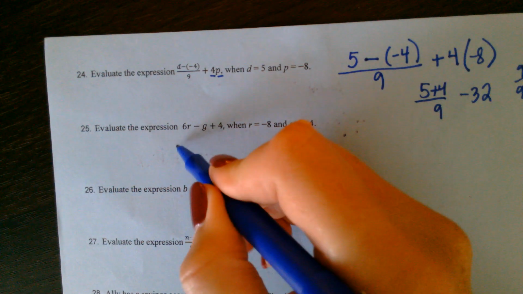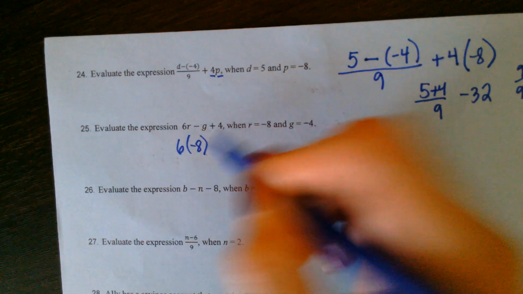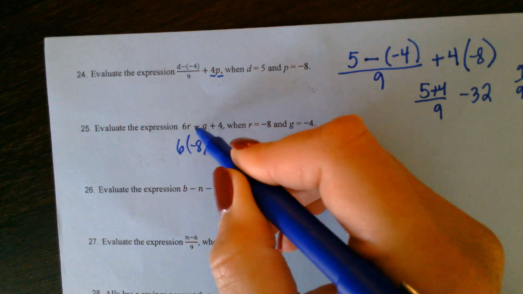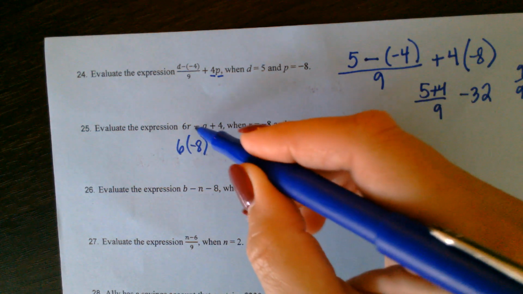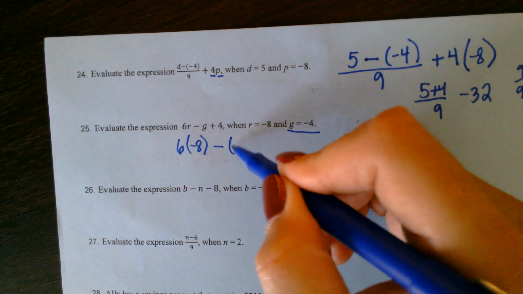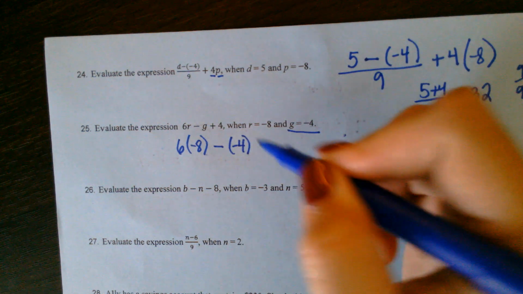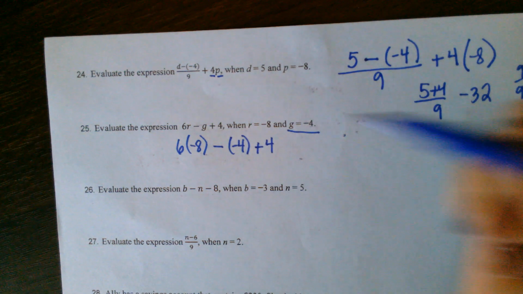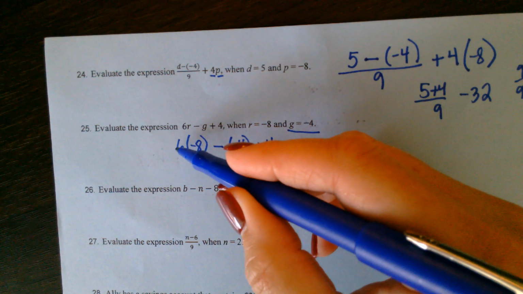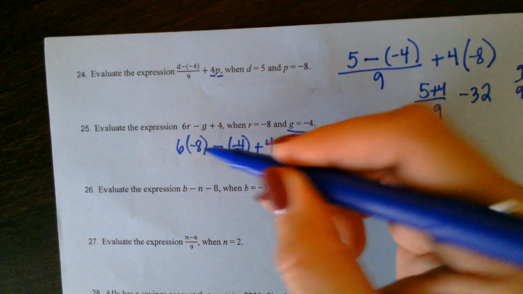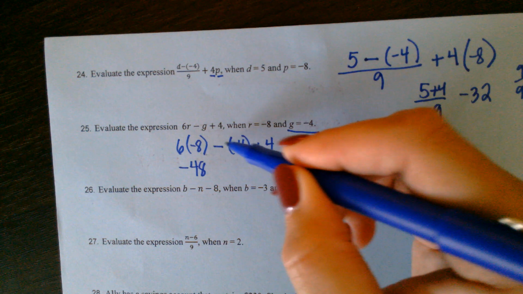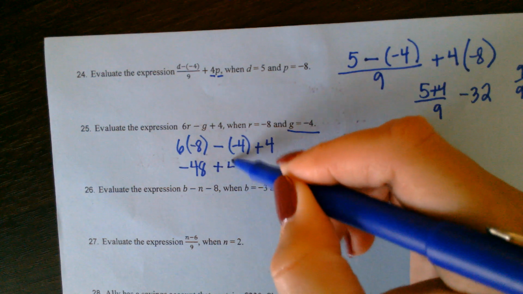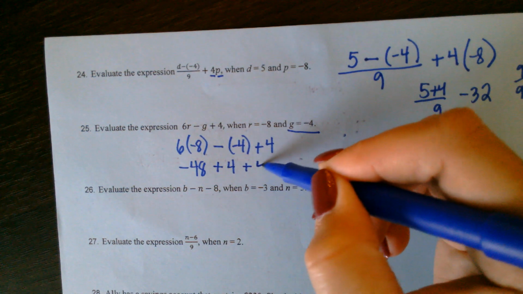25. 6r minus g plus 4. R is negative 8. So that means 6 times negative 8 minus the minus from there, but also notice g is negative. So you have your minus from the problem and you have the negative 4 for g, and then plus 4. So 6 times negative 8, a positive times a negative is negative 48. A negative times a negative becomes positive 4, and then plus 4.